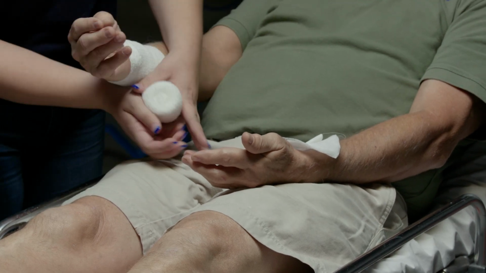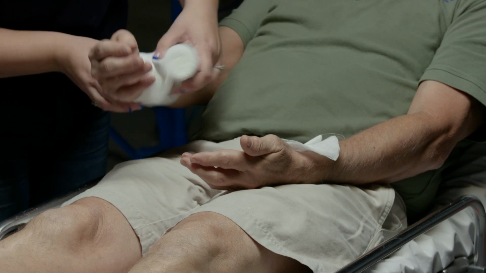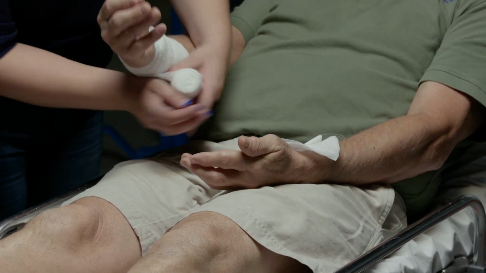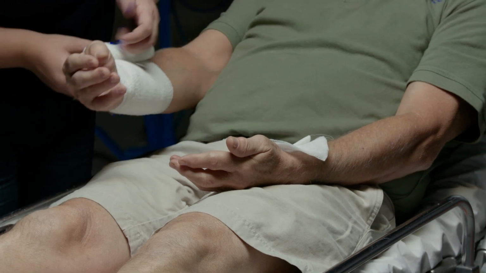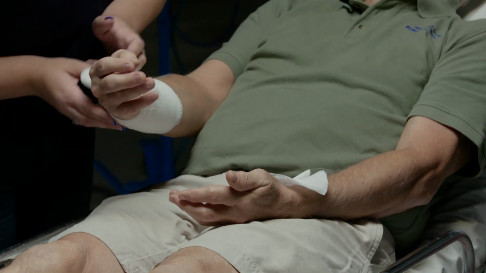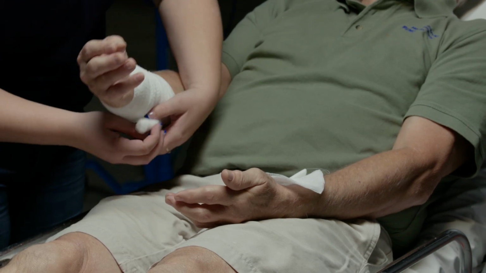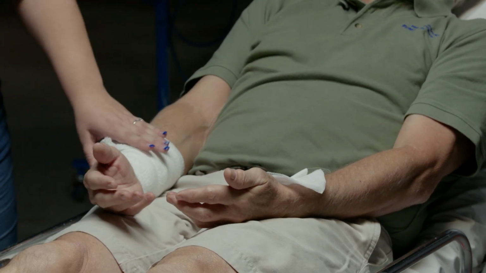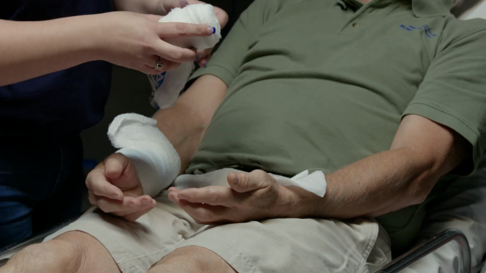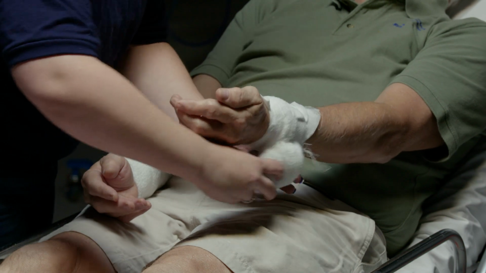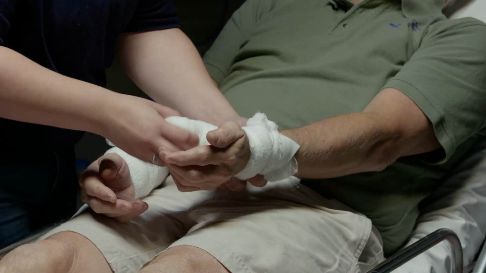I'll have my partner continue to hold pressure on the other wrist while I am bandaging this one. Okay. All right, I'm going to bandage the other wrist. Meanwhile, I'm going to assess my level of consciousness.